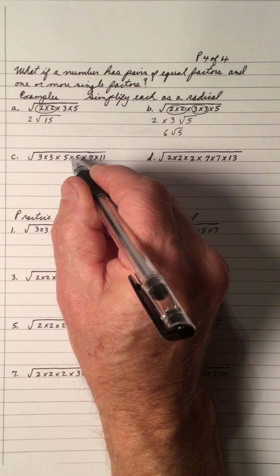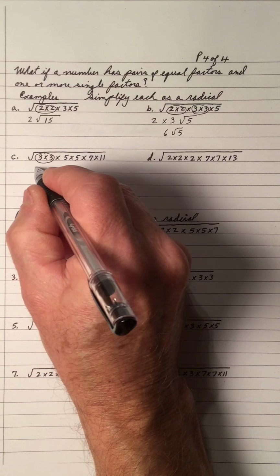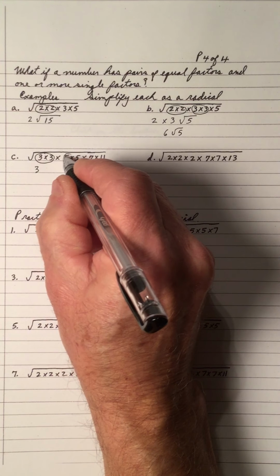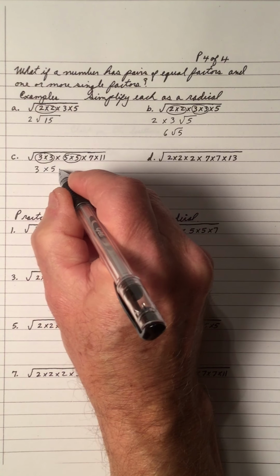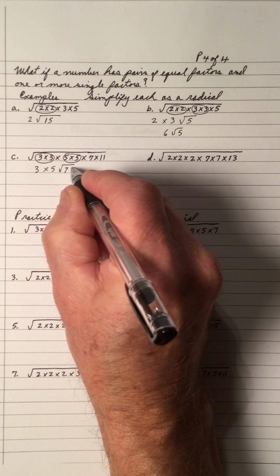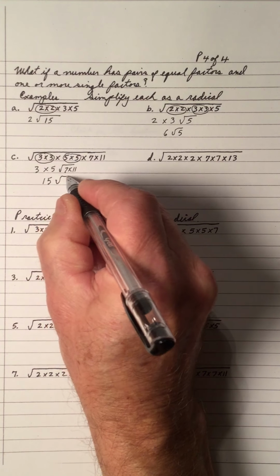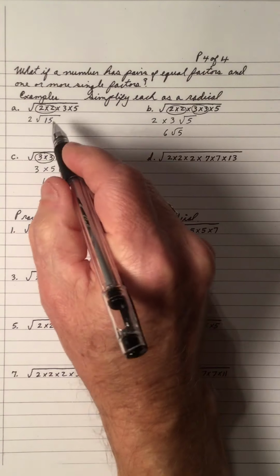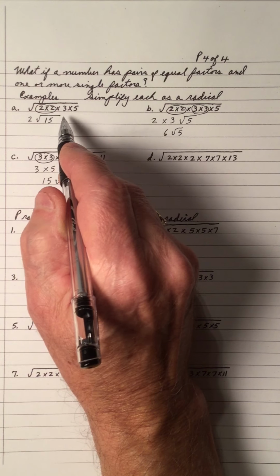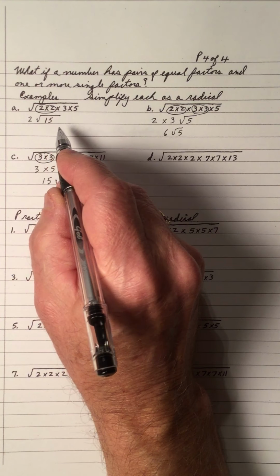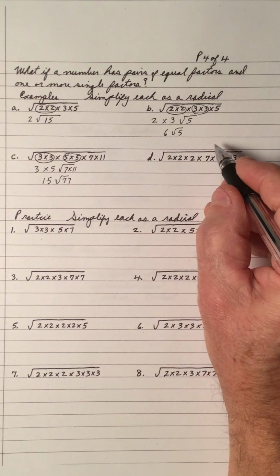C, I have 2 3s, 2 5s, a 7, and an 11. So there's 2 3s, so I take the 3 out. There's 2 5s, so I take a 5 out. And I have a 7 times 11 left inside. So that gives me 15 root 77. And again, if you take a calculator and check it to see if it's right, see if you get the same decimal. It's an irrational number, so you just keep going, but it doesn't repeat or terminate.